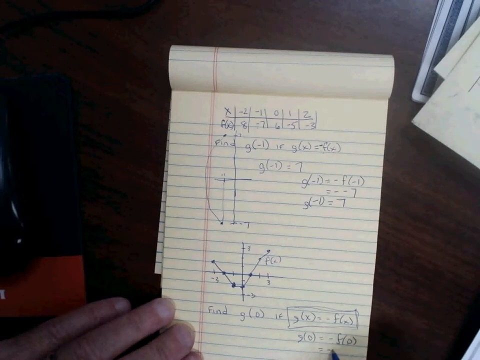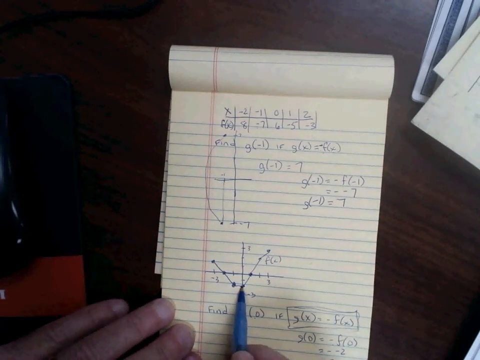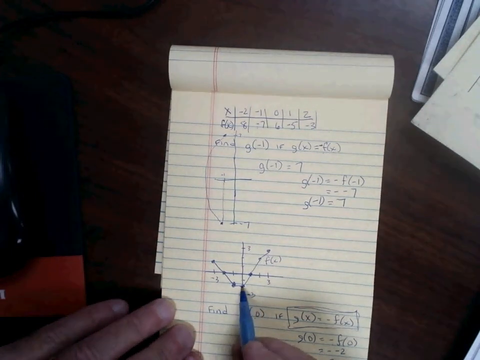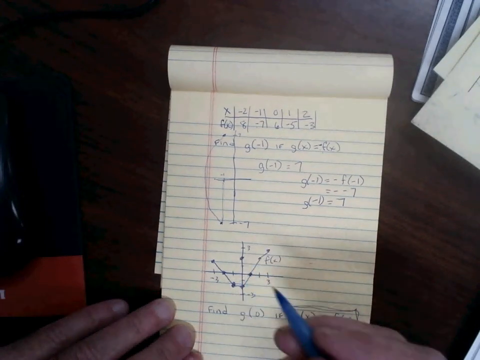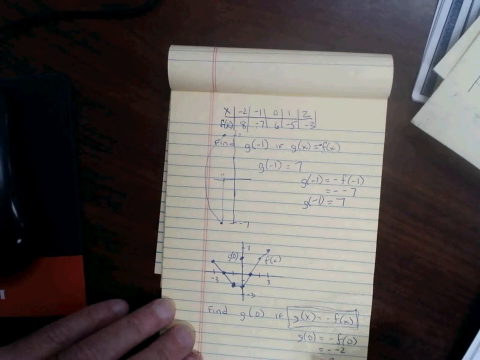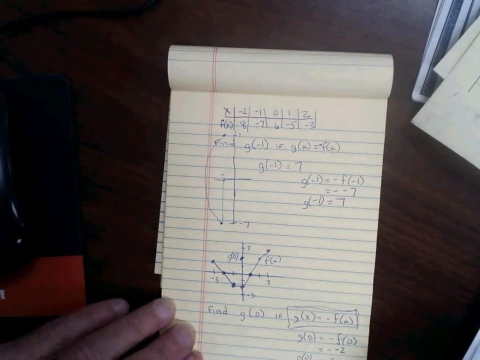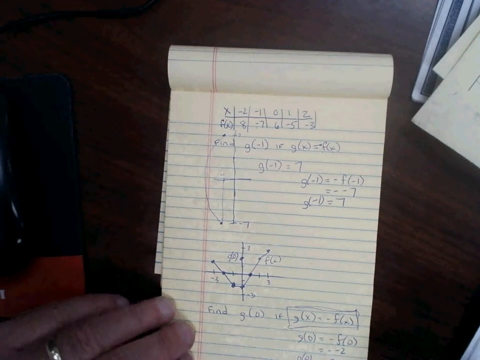So the opposite of negative 2 is positive 2. And if you think about the point on the graph, if we flip this across the x-axis, it would go from 0, negative 2 to 0, 2, so that g of 0 would now be positive 2. And that's how we reflect functions across the x-axis.